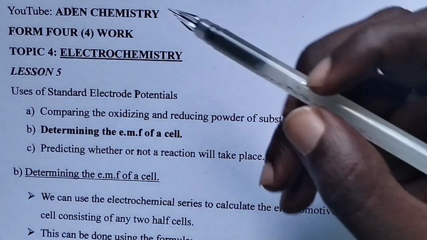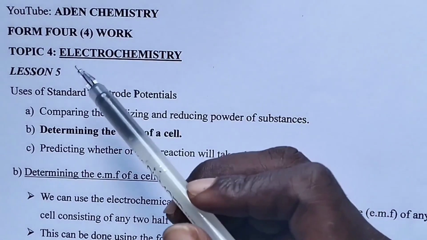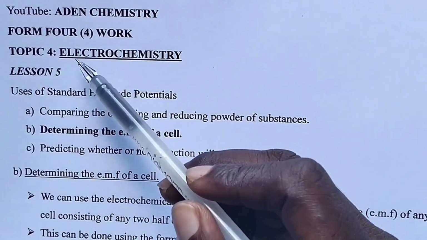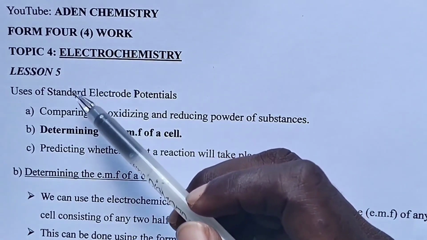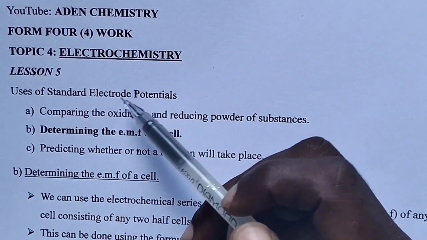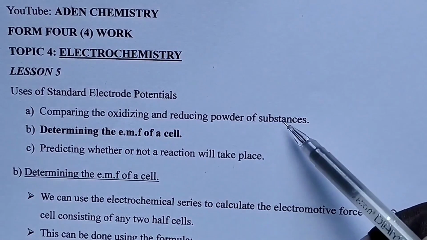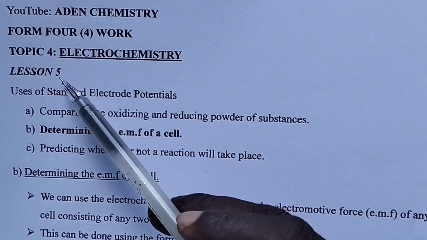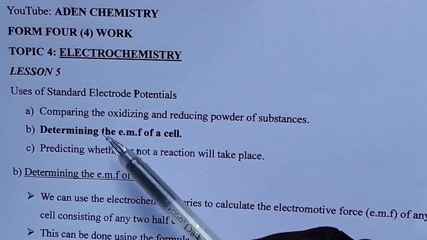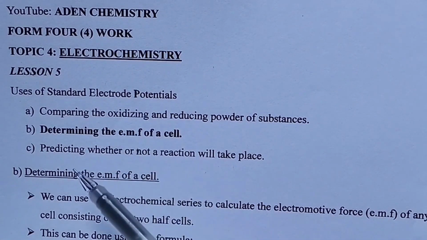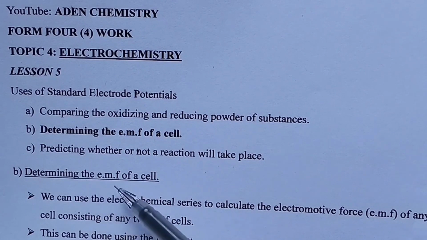Hello students, welcome. Previously, lesson 4, form 4, topic 4, we were dealing with the first use of the standard electrode potentials, which was comparing the oxidizing and the reducing power of substances. So today, lesson 5, we want to proceed to the second use of the standard electrode potentials, which is determining the EMF of a cell.